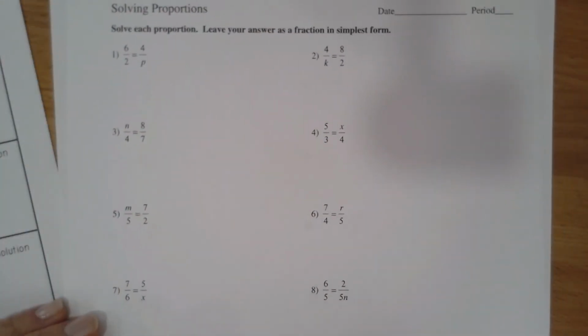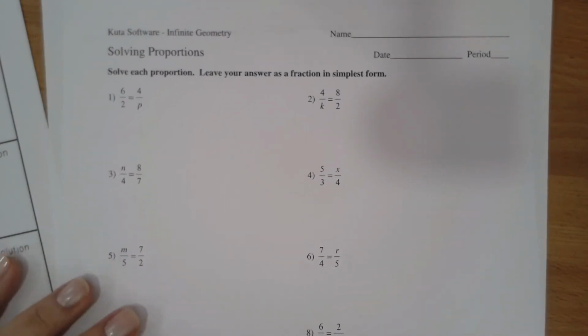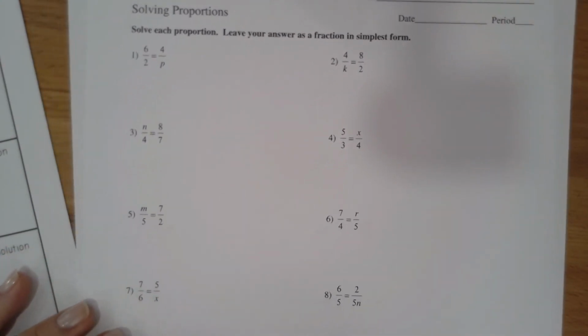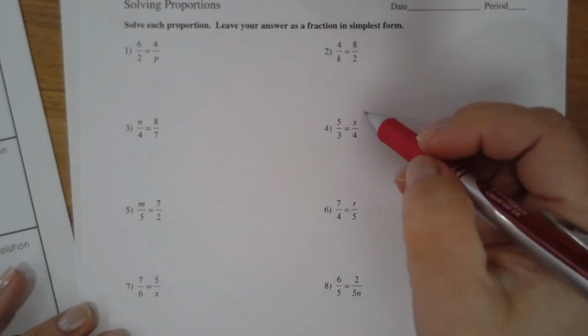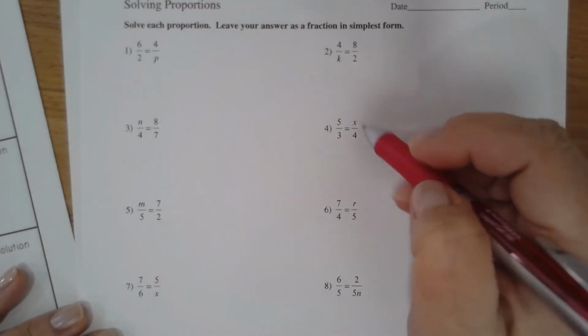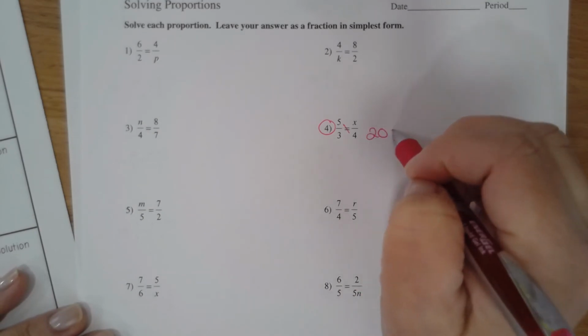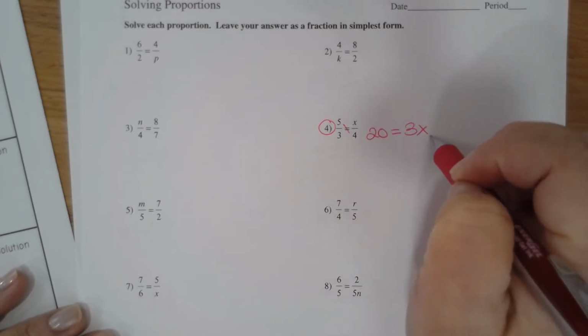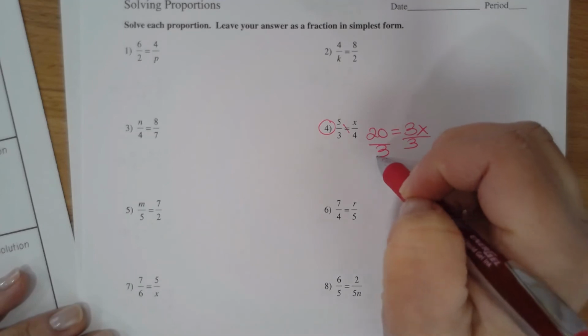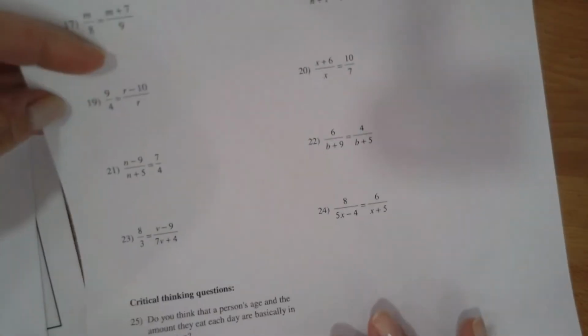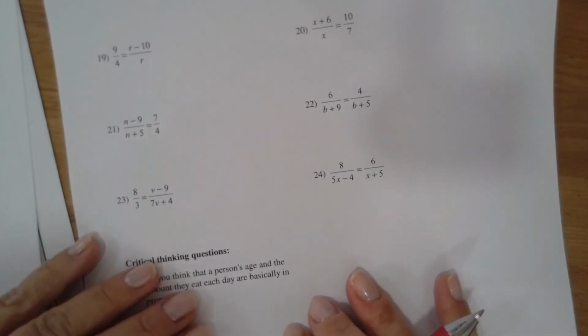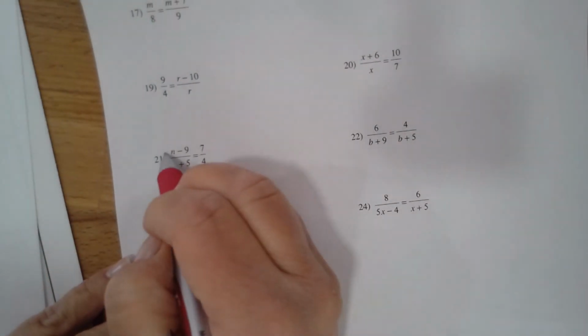So your classwork for today, I figured I'll do like maybe 1 or 2 with you. So these are just basic proportions. You can still cross multiply. 4 times 5 is 20. 3 times x is 3x, and then divide by 3. You guys can leave your answers in fractions, but let's do one of the bottom ones together, like number 21.